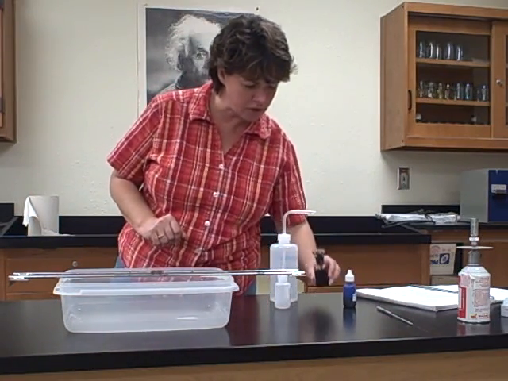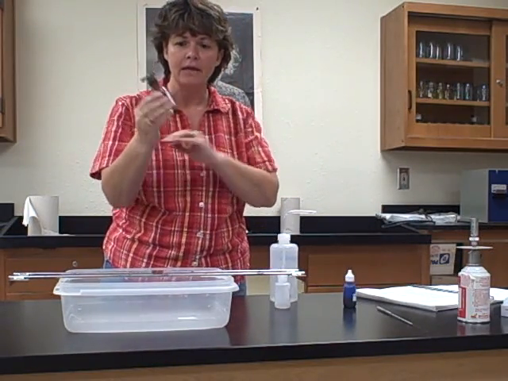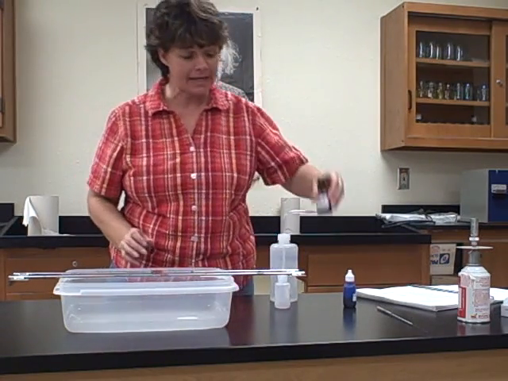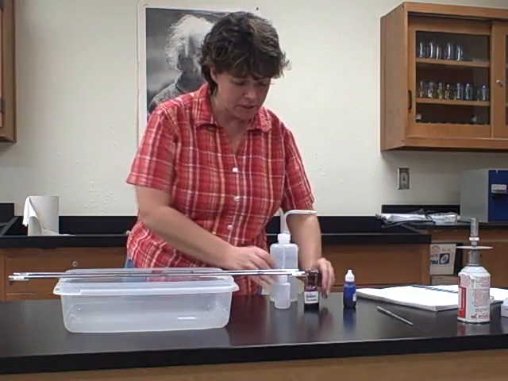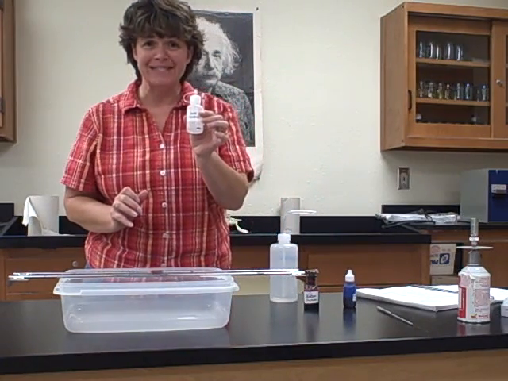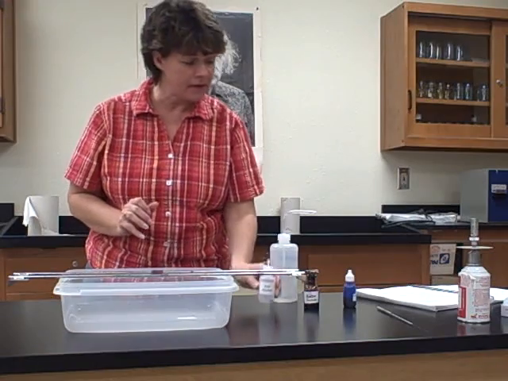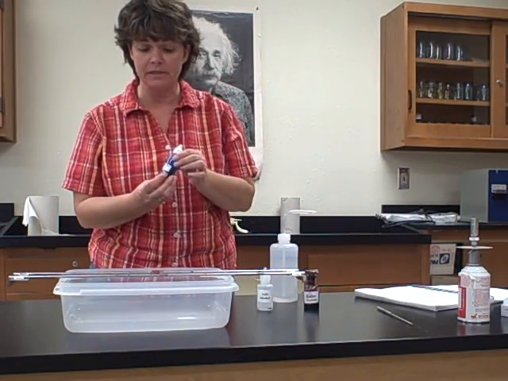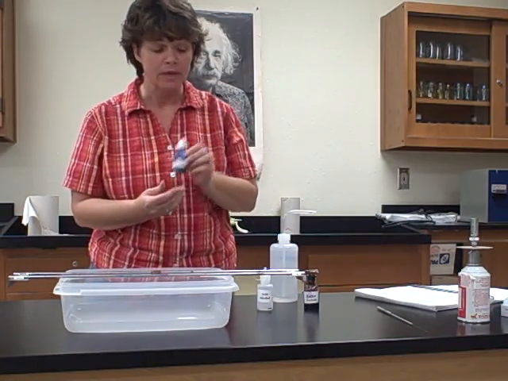Okay, so my supplies for this: I have to have what's called carbol fuchsin, so that's our primary stain. Now later we're going to see something called acid fuchsin, so make sure you don't get mixed up between carbol fuchsin and acid fuchsin. Our decolorizing agent, like I mentioned before, is the acid alcohol, and then our secondary stain, or our counterstain, is going to be, in this case, methylene blue.